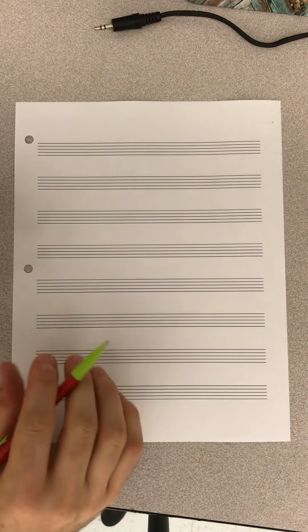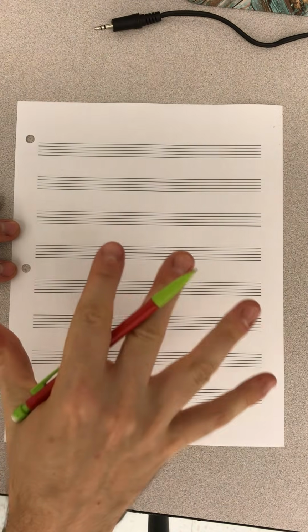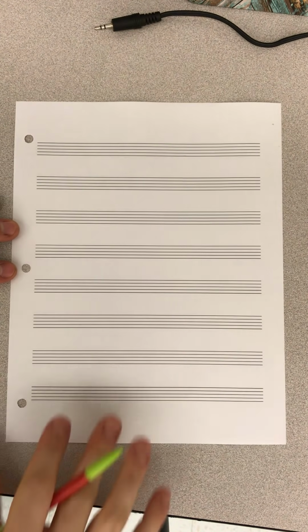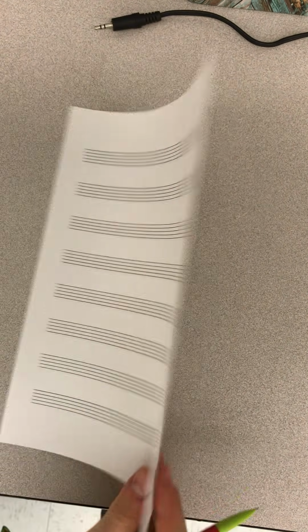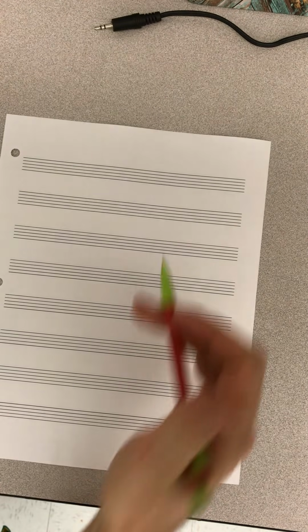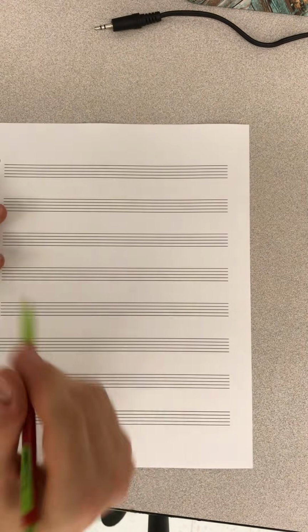All right, sixth graders. So today we're going to begin talking about how to read music. Your substitute is going to give you a double-sided piece of what we call staff paper. Okay, and this is what we use to write music on. Right? The staff is the group of 5 lines. We're going to label that in just a second.